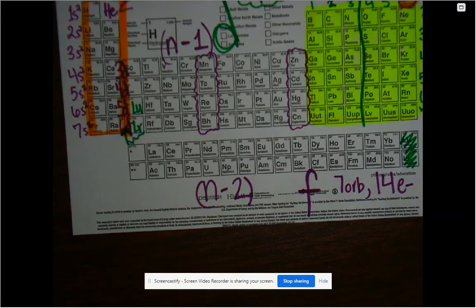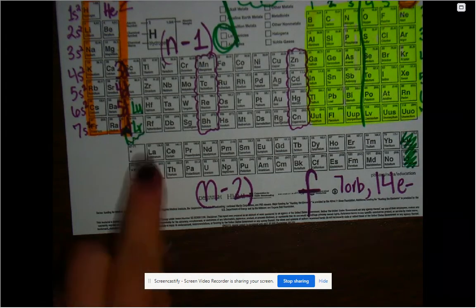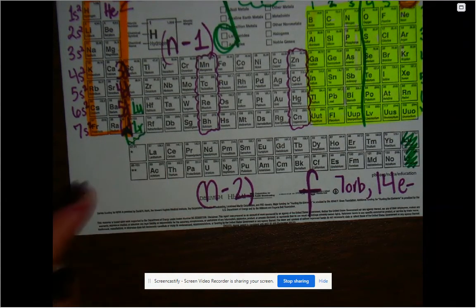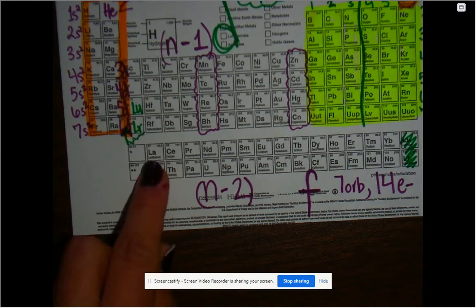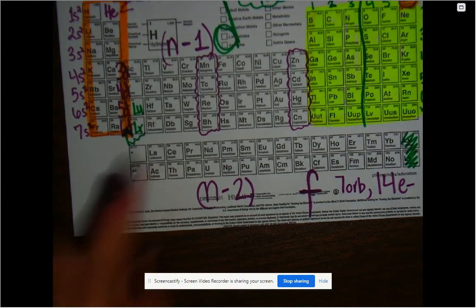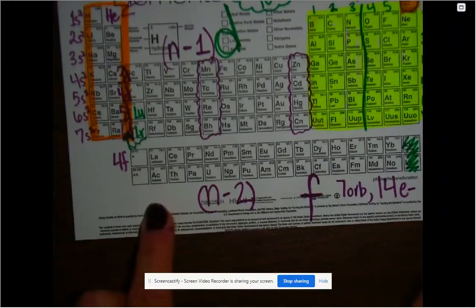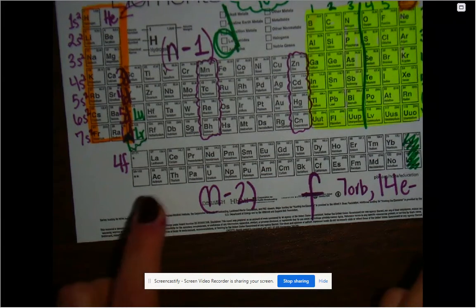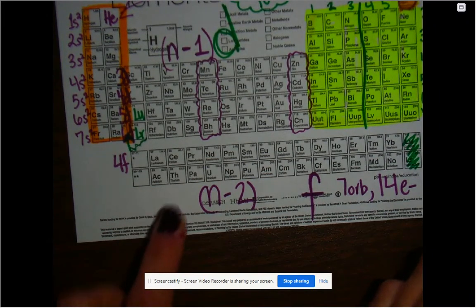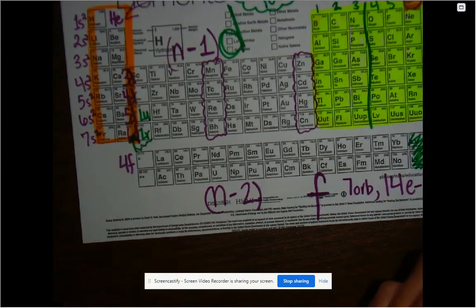So if it's n minus 2, what is lanthanide or lanthanum going to be? 4. Exactly. So it's going to be 4F. Actinium. There you go. I've only ever called them actinide and lanthanide. So that one is going to be 5F.